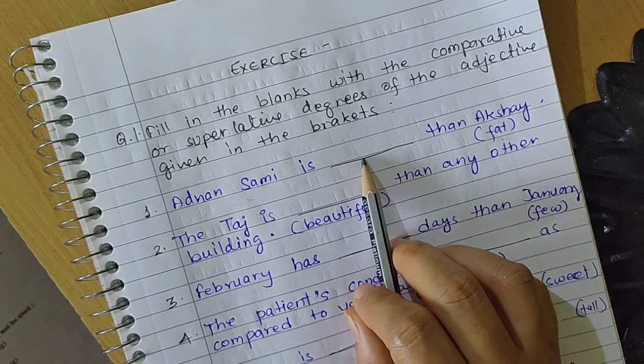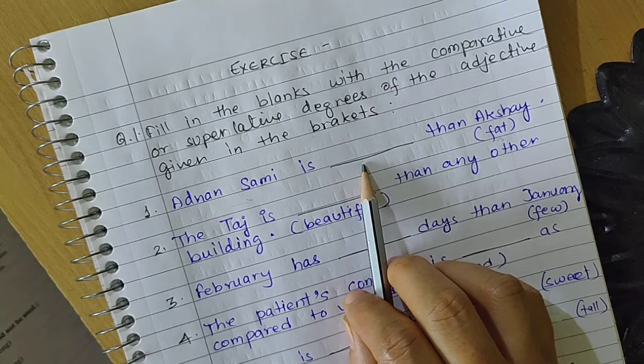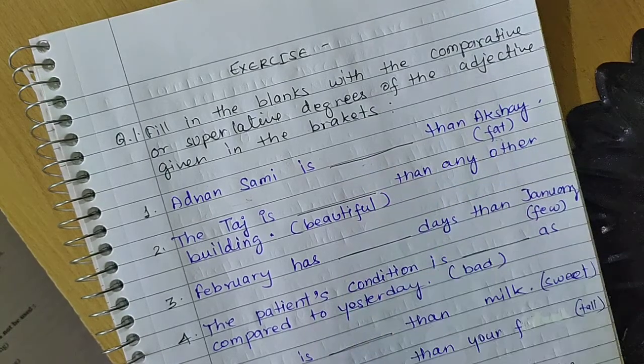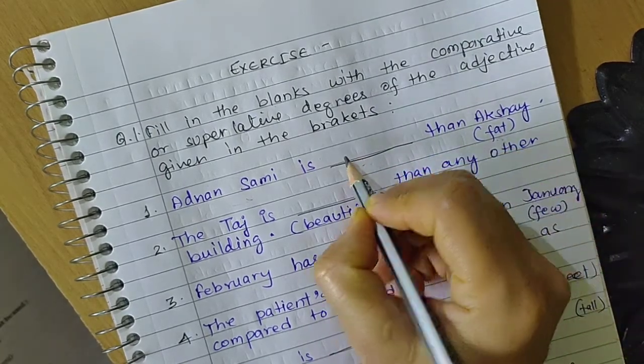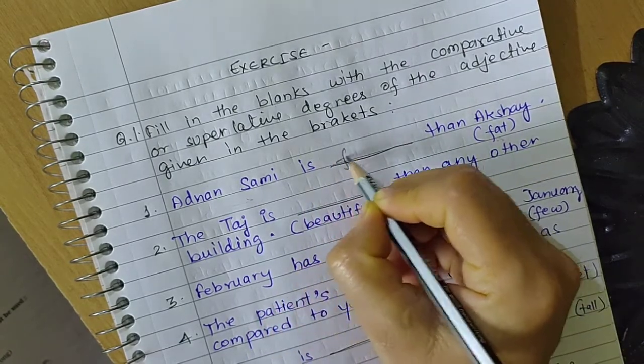Here there are only two persons, Adnan Sami and Akshay, so we will use the comparative degree of fat. For the comparative degree we need to use ER, so I will write fat.